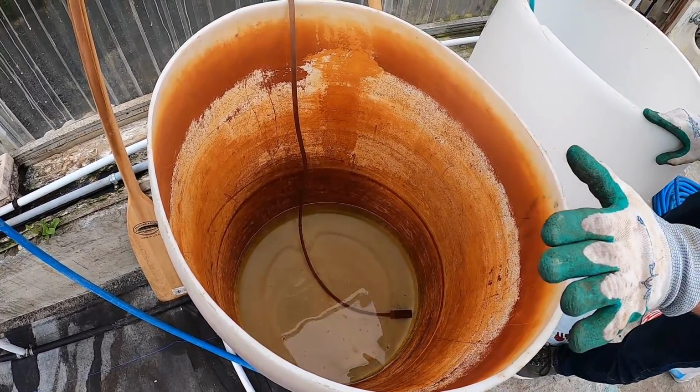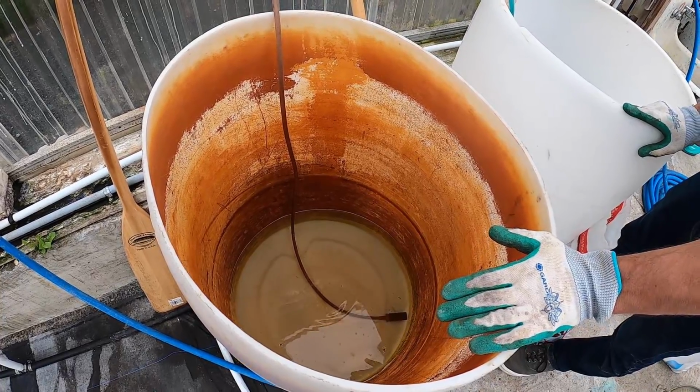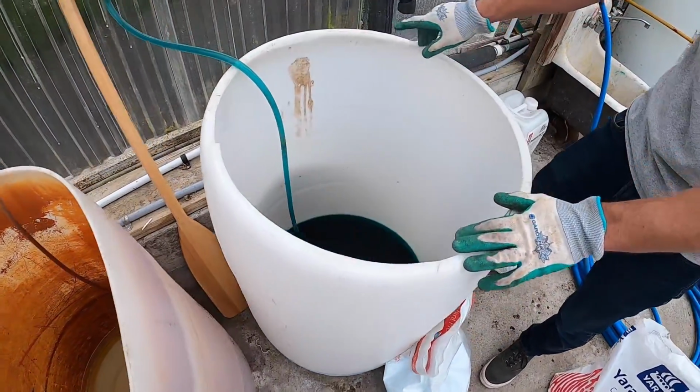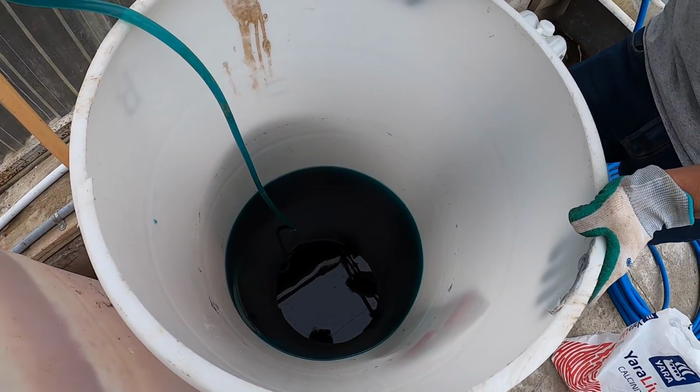So we're going to add 100 liters of solution to this tank and fill up the 10 kilograms of calcium nitrate. Have a look at this one. This is the micronutrients mix, and you see it's a very dark blue.